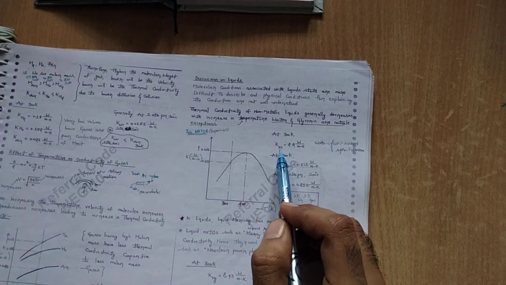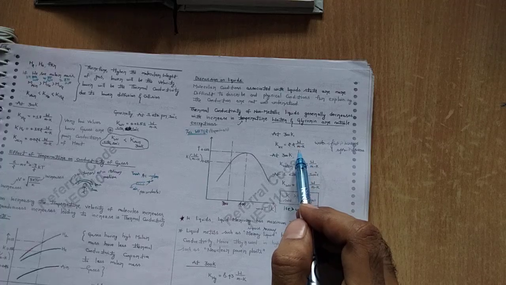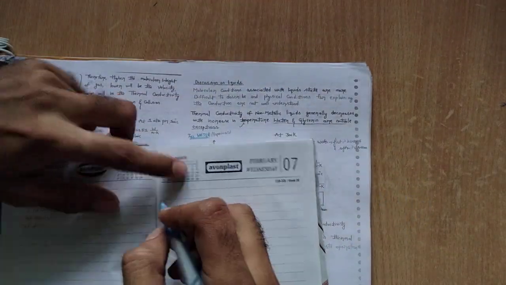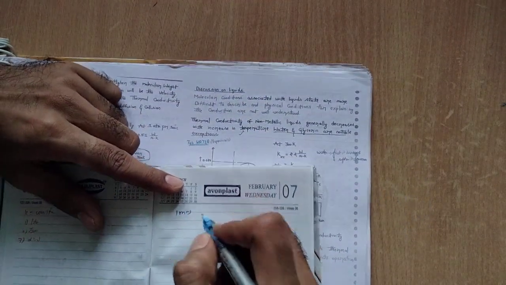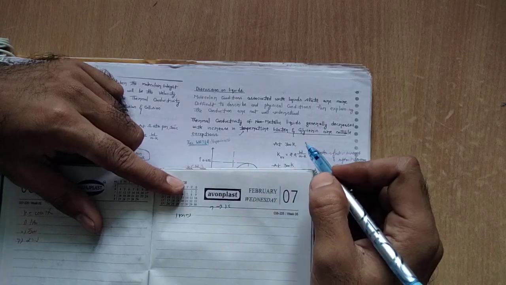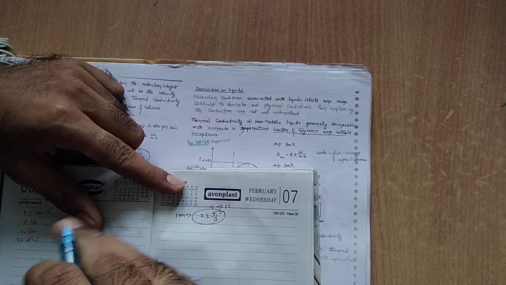For ice at 300 Kelvin, how much is it? It is 2.2 watt per meter Kelvin. It means for 1 meter, when the temperature increases by 1 degree Celsius, 2.2 joules per second of heat is being transferred outside.